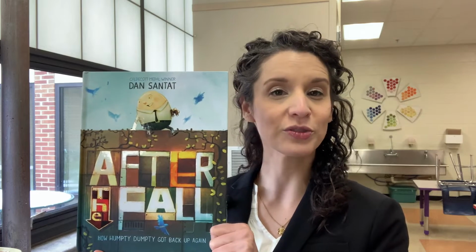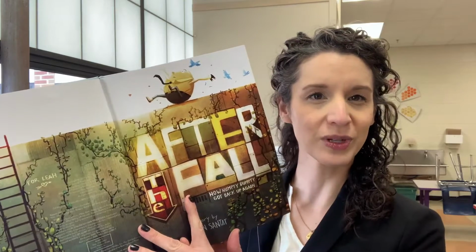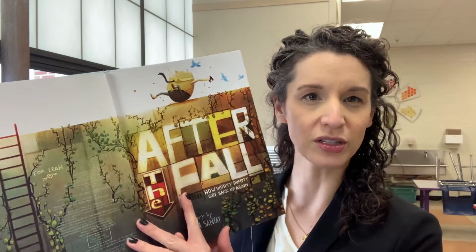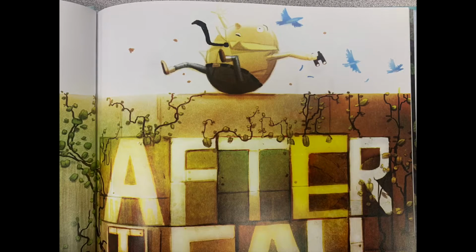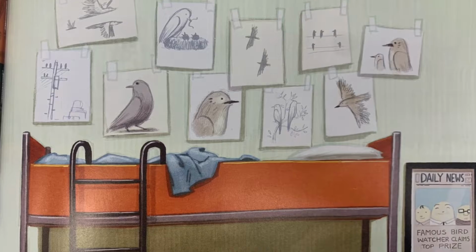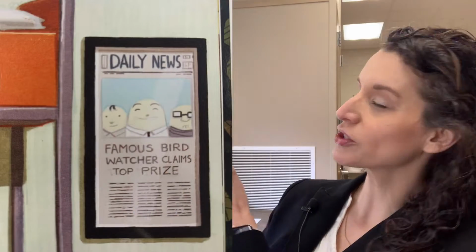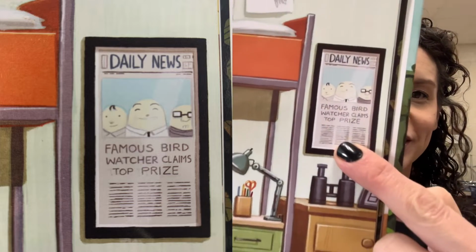There's this cute little book, After the Fall. At the start of the story, we can tell that Humpty Dumpty was a bird watcher. We can tell because he was sitting here on the wall. He has his binoculars. There's the birds. Later on, after he gets out of the hospital, we see all of his drawings of the birds, and "famous bird watcher claims top prize."